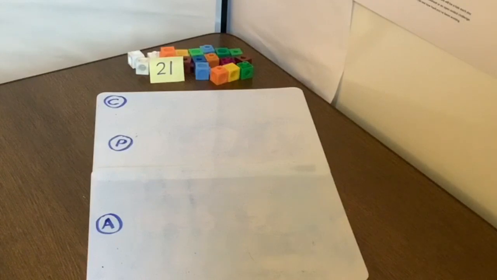So Lucy has 21 cards. She gives her friends 7 cards each. How many friends has she got? Pause the video while you have a little go at this. Try and do the concrete, pictorial and abstract. And then we'll see how you get on in just a minute.